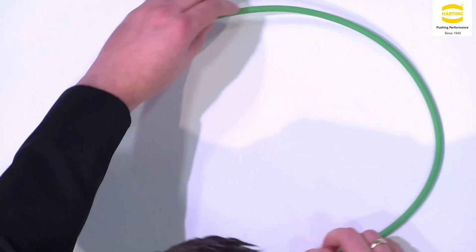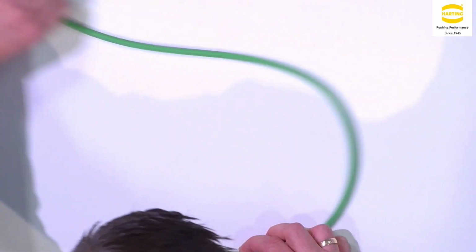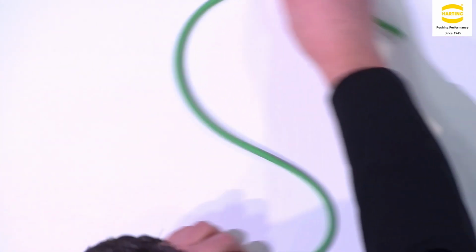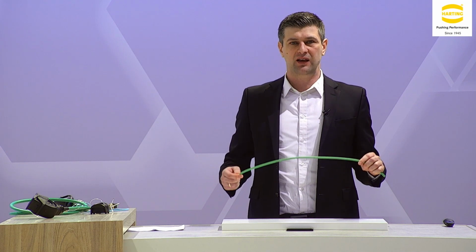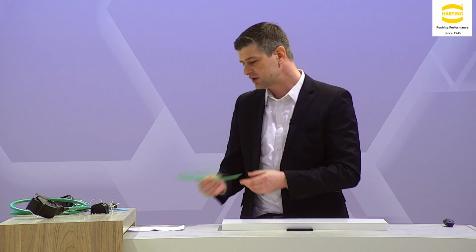Here we have the cable jacket, like I explained before, which fulfills drag chain movements, up to 5 million cycles. In addition to that, this cable jacket also fulfills torsional movements. And last, we also have reverse bending. All this, in combination with the connectivity from HARTING, fulfills such kind of requirement. And that's only the raw cable. In addition to that, we also offer plug-and-play solutions.